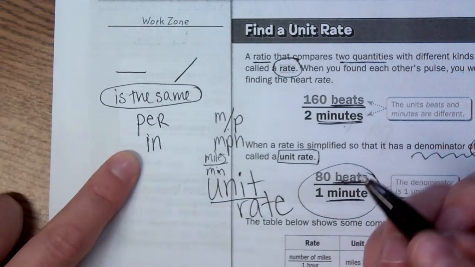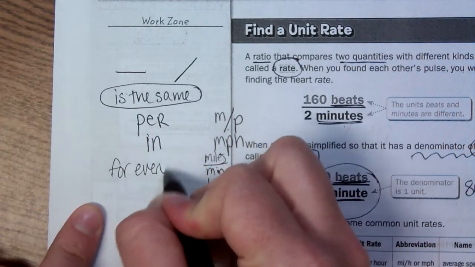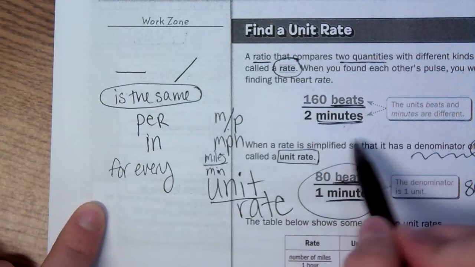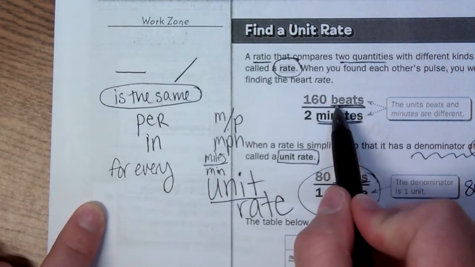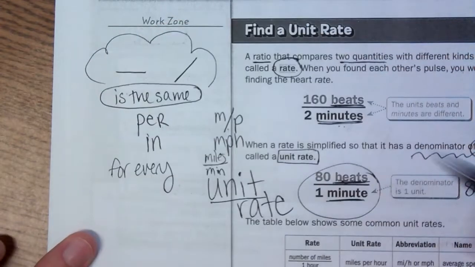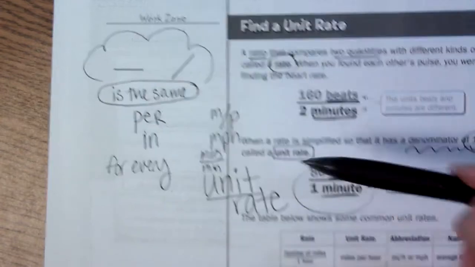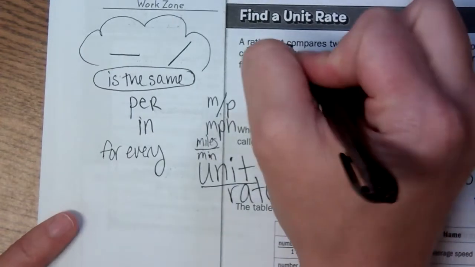Okay. Also, if you see something like for every 1 minute, it's 160 beats, you might see that language. It's the same as doing this fraction. It's a ratio. If you hear those things, that's ratio language. And since they have different units, that's a rate.